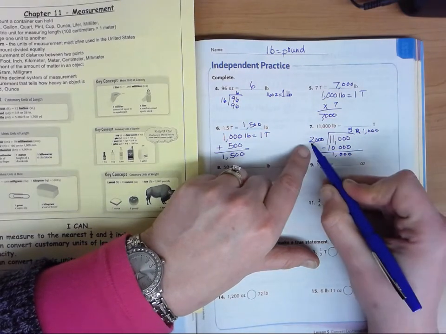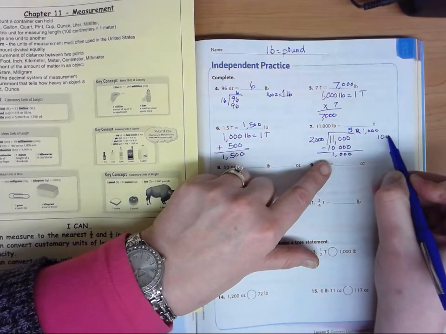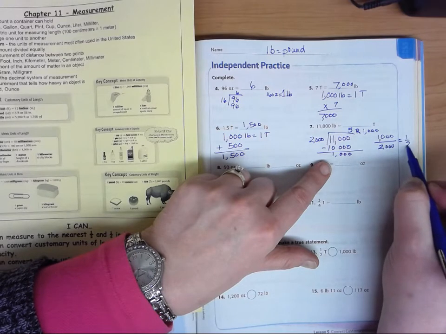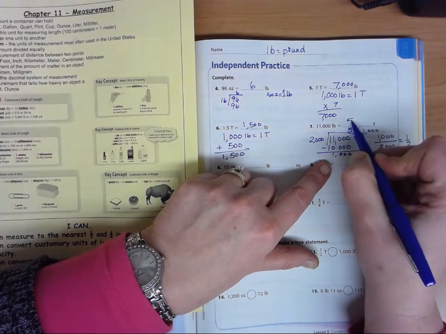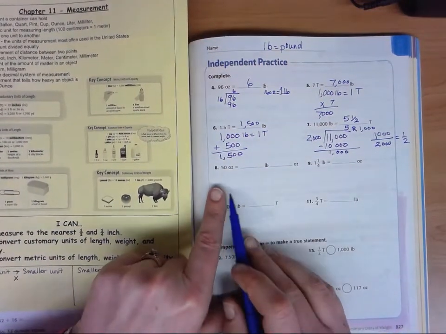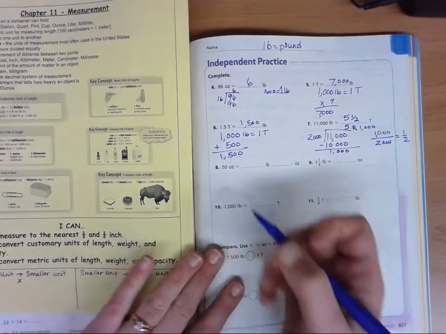Well, 1,000 out of the 2,000 is really half of a ton. So I have 5.5 tons.